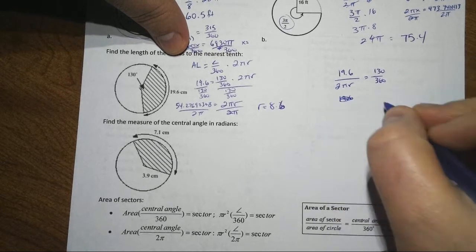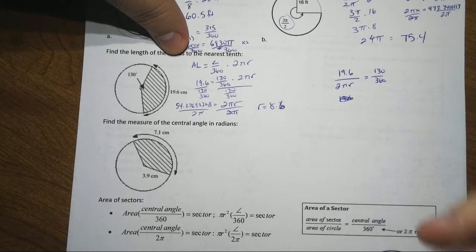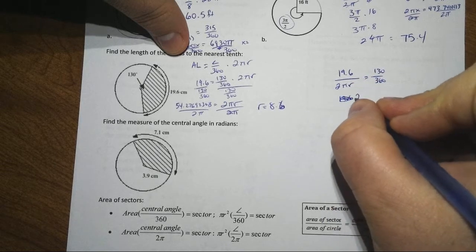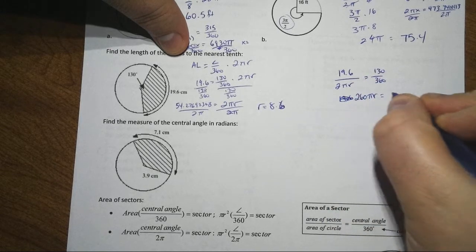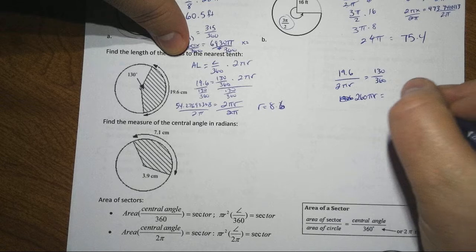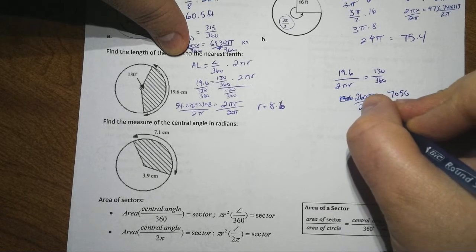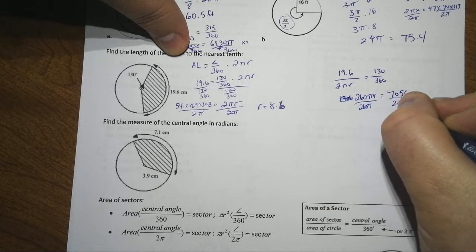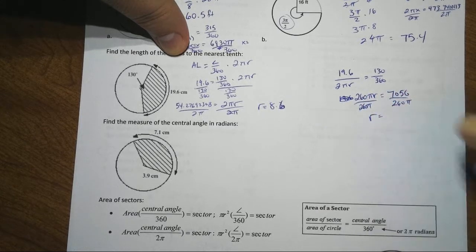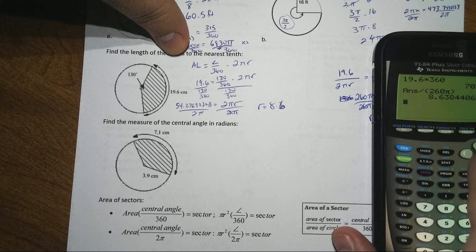Let's just get that new number. So this is 130 times 2 pi r. Really, 130 times 2 is 260 pi r. And then 19.6 times 360 is 70,056. All I have to do here is divide by 260 pi, and r is equal to... and there you go, same answer.